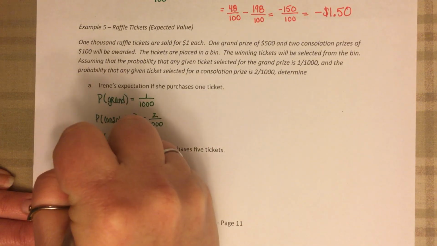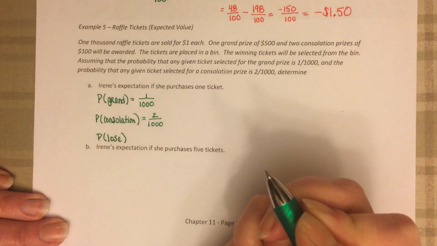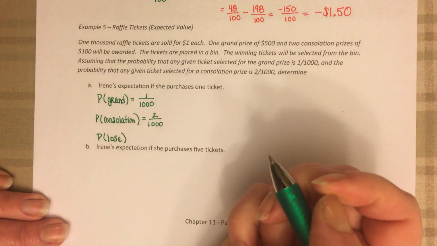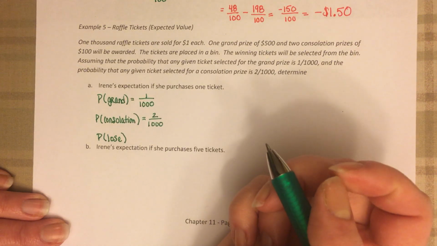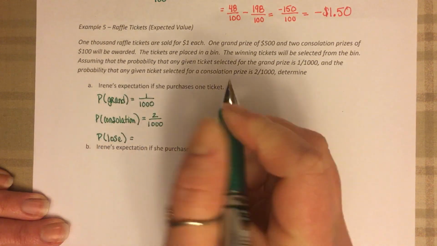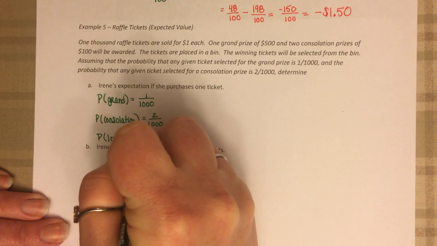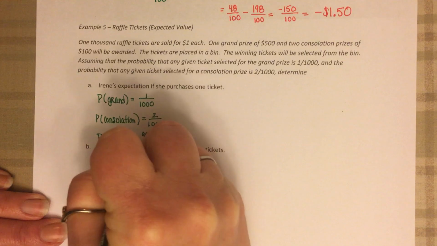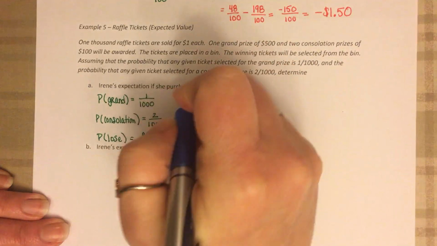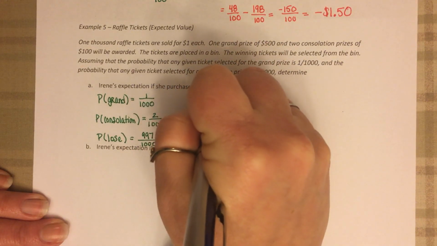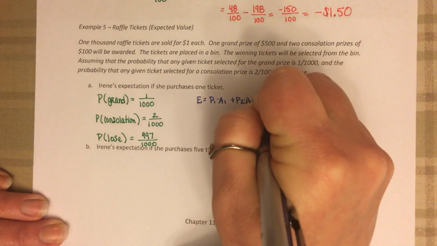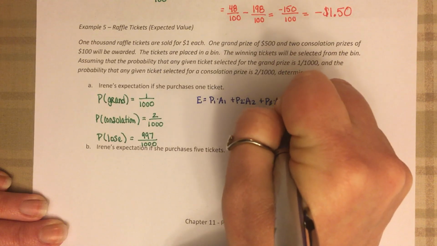We also need to consider in this case the probability of not winning either. So if we look at this, we have 1 grand prize, 2 consolation prizes. So total out of 1,000, that's 3 different prizes that are being given out. So our probability of losing or not winning either of these prizes is going to be 997 over 1,000. This time when we set up our formula, E is going to be P1 times A1 plus P2 times A2 plus P3 times A3.